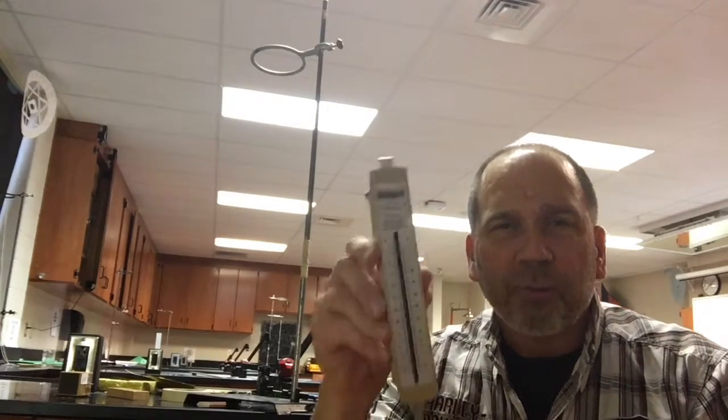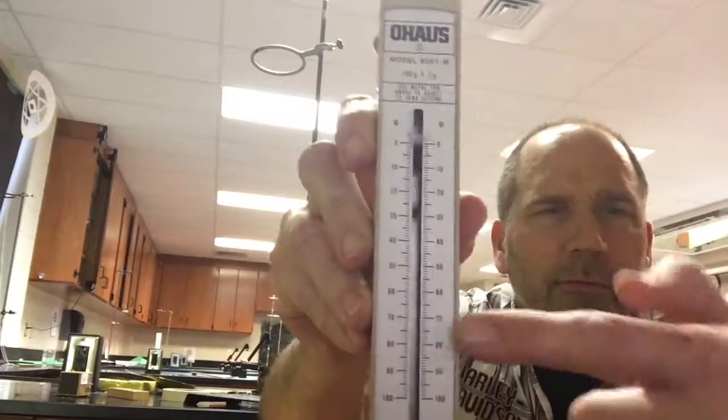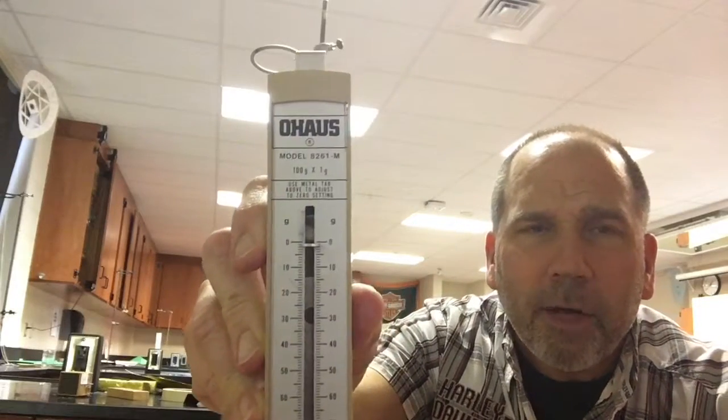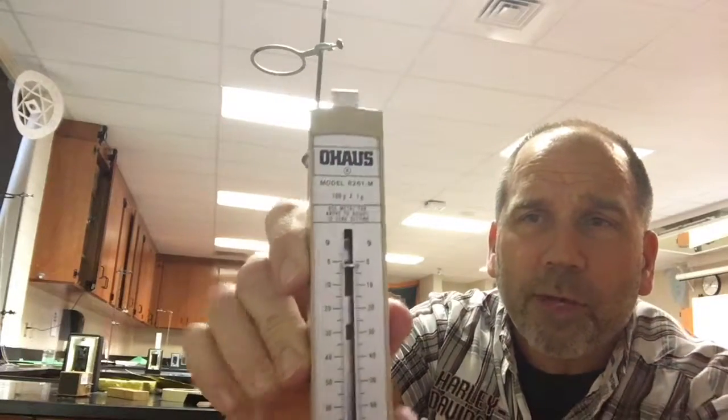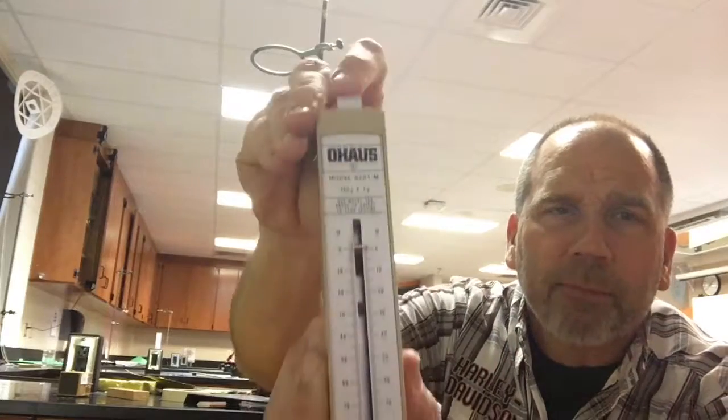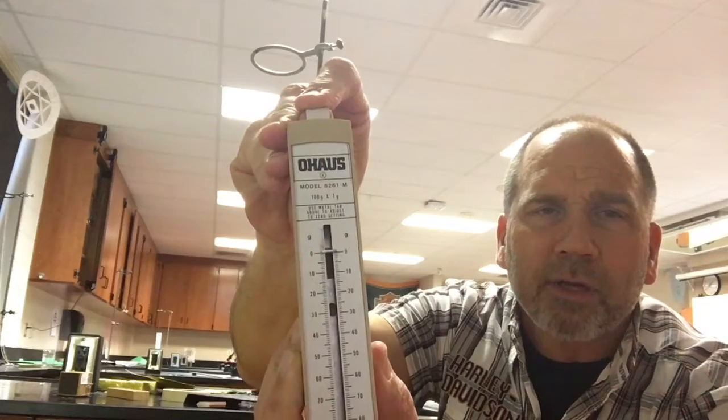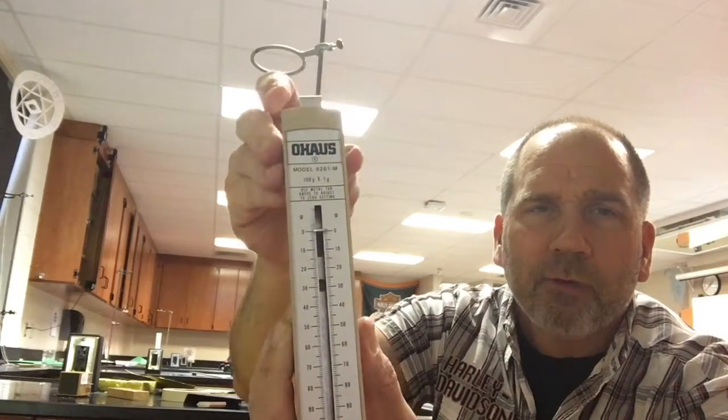The main component of this lab is the use of the spring scale. Spring scales have various ranges they can be used at. First thing you must do is zero out the scale. You pull this little tab up top, sliding the scale up and down, get right to the 0. That's ready to go. You're also going to need some sandpaper, of course, for some friction.